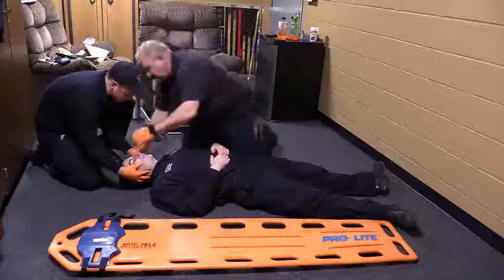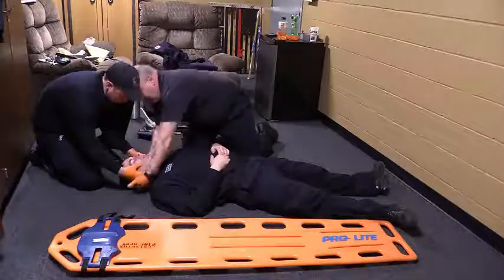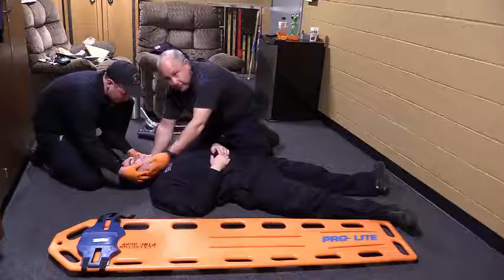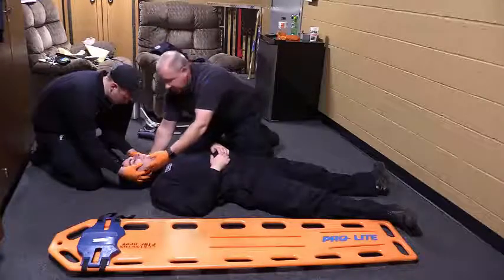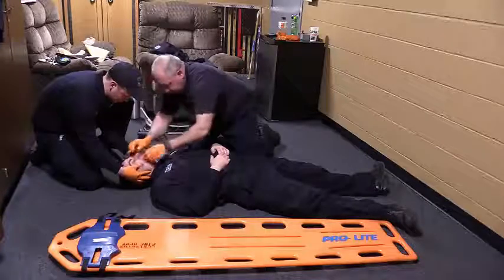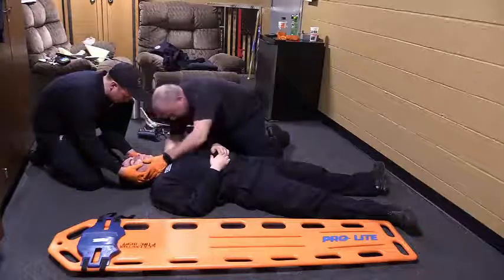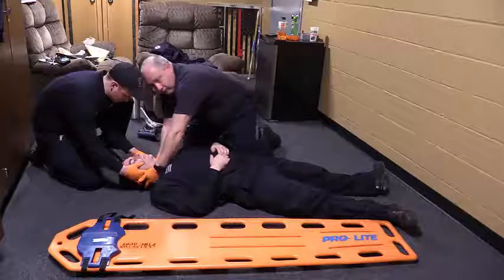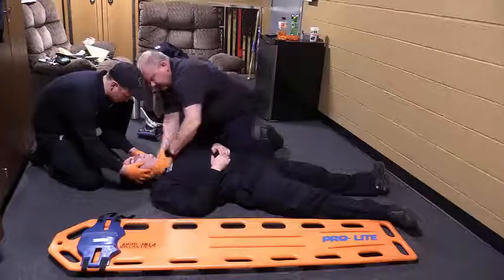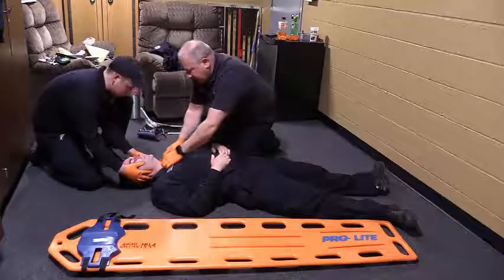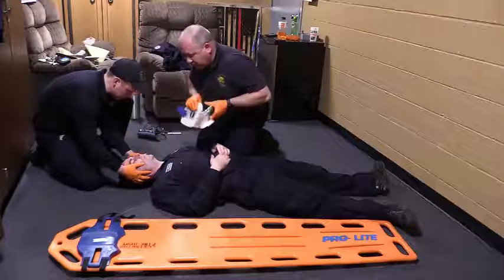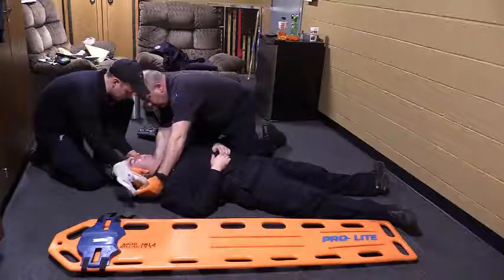I'm going to start at the head. I'm assessing the scalp, the back of the head, looking for deformities, contusions, abrasions, punctures, burns, tenderness, lacerations, or swelling. Check his eyes, nose, mouth, looking in his ears as best I can. Move down to the cervical spine. I'm palpating it. I'm checking the trachea, that it is midline, and looking for jugular vein distension. At this time, I'm going to immediately apply a C-collar.